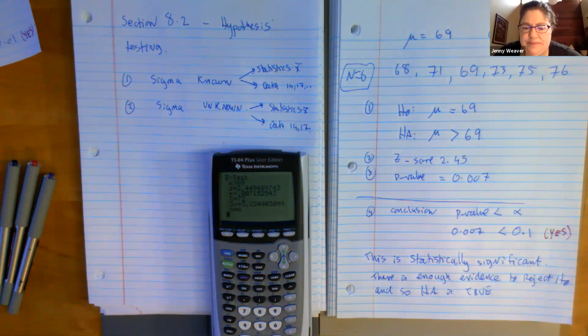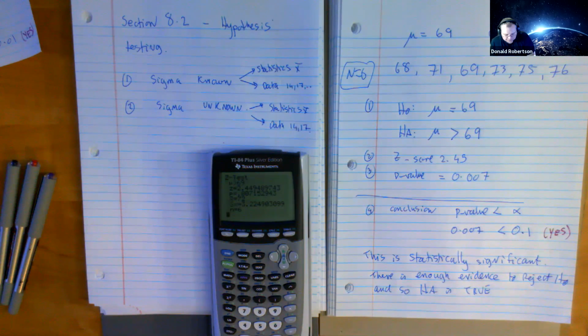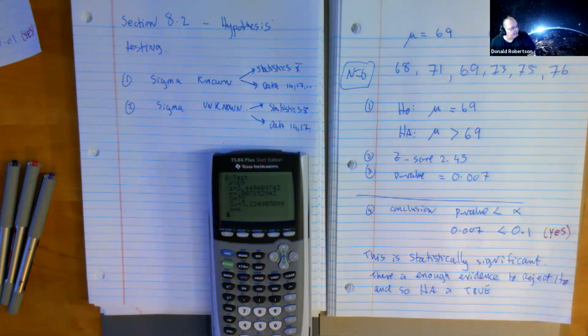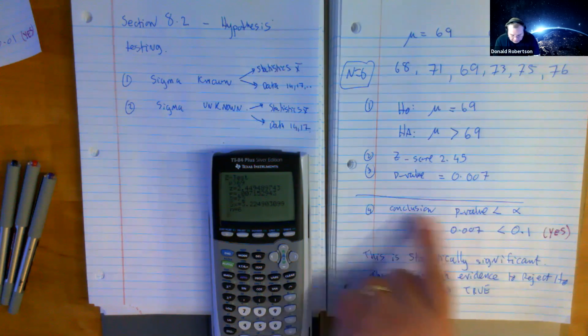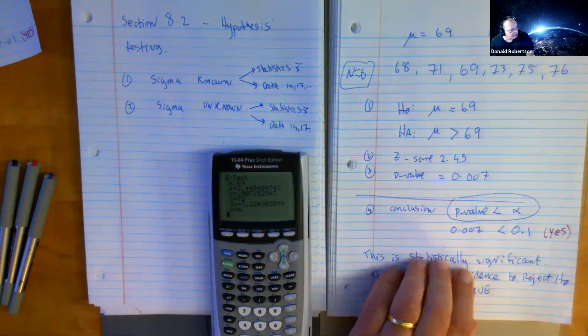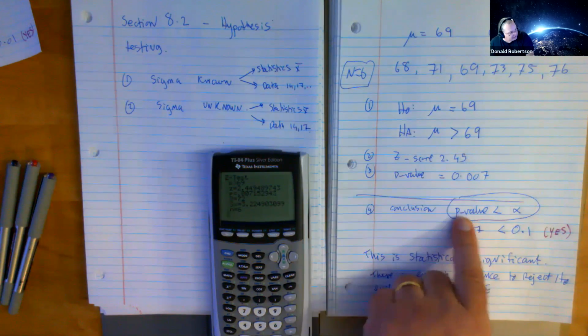One more question. When you're doing the conclusion, p-value is less than alpha. Is that ever greater than alpha, or is it always less than? Oh yeah, it will be greater sometimes. I haven't done one yet, but I can. The conclusion is always based on this question, if that's what you're asking. It doesn't matter which way that points, it's always that.